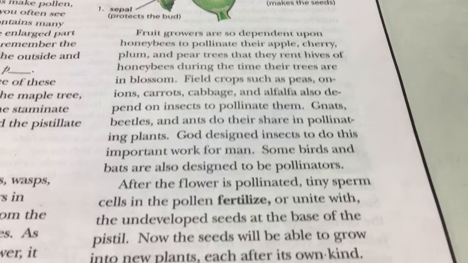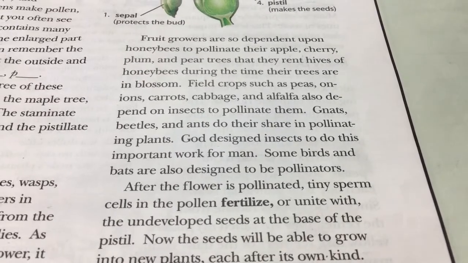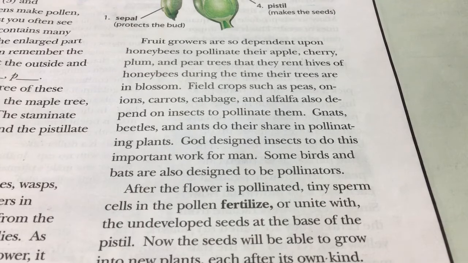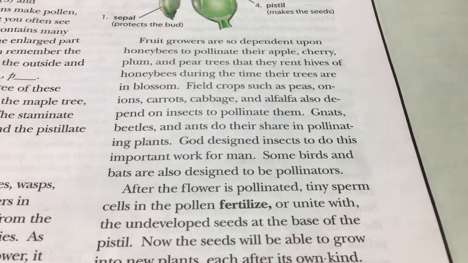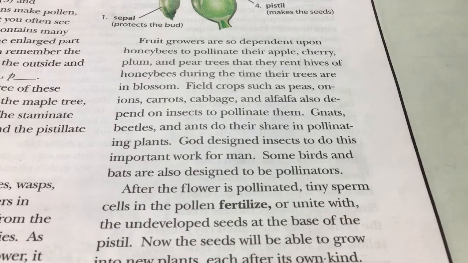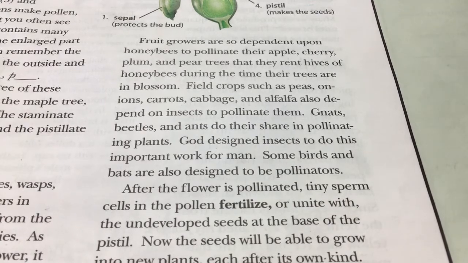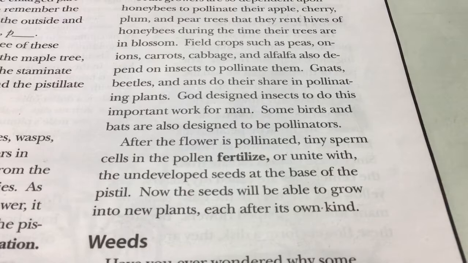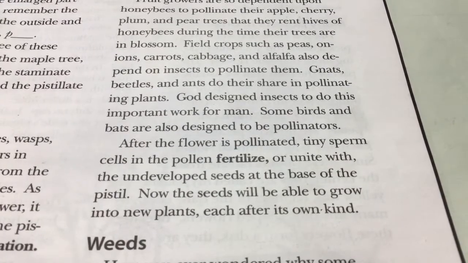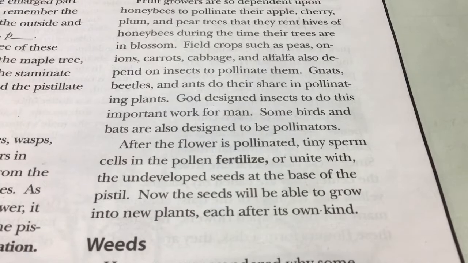Fruit growers are so dependent upon honeybees to pollinate their apple, cherry, plum, and pear trees that they rent hives of honeybees during the time their trees are in blossom. Field crops such as peas, onions, carrots, cabbage, and alfalfa also depend on insects to pollinate them. Gnats, beetles, and ants do their share in pollinating plants. God designed insects to do this important work for man. Some birds and bats are also designed to be pollinators.